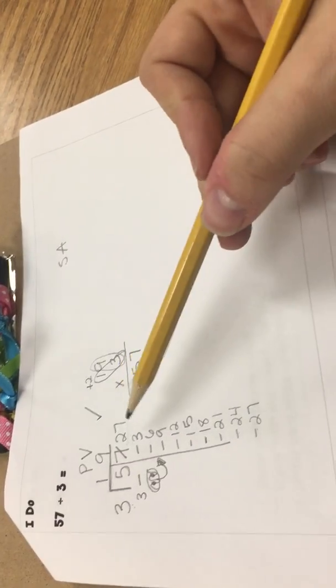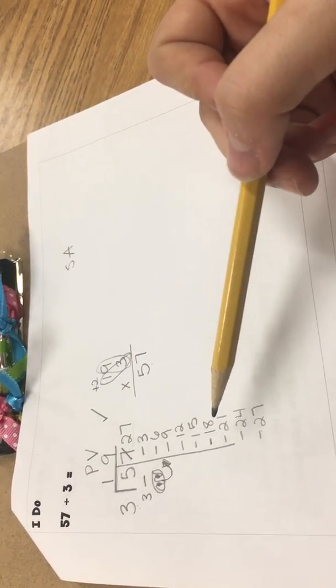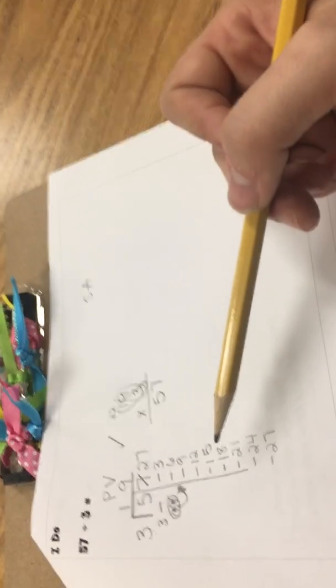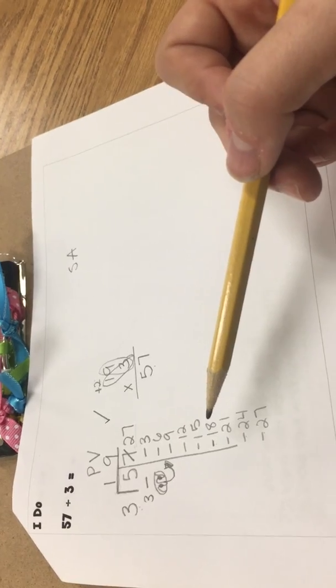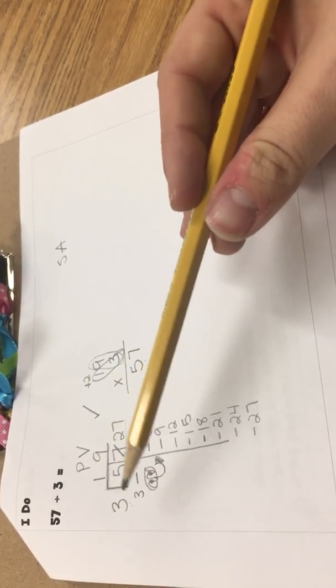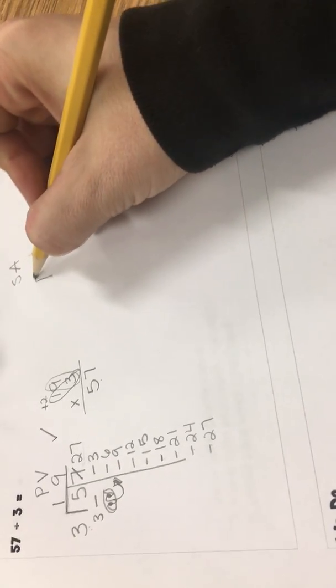All right, standard algorithm. So I'm going to put in SA. It takes away all of these sticks, but we're still doing the same process. We're still going to be, in a way, skip counting to figure out how many times 3 can go into 5, and then how many times 3 can go into 7. So I'm going to draw my sideways L again.